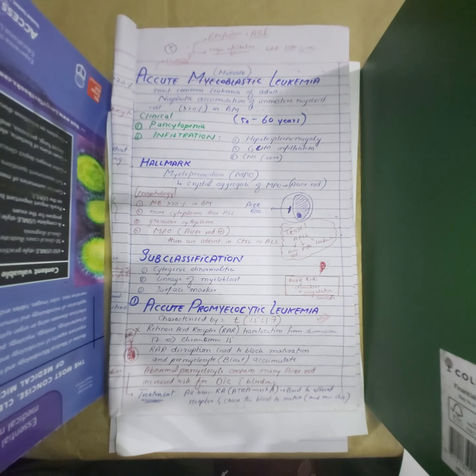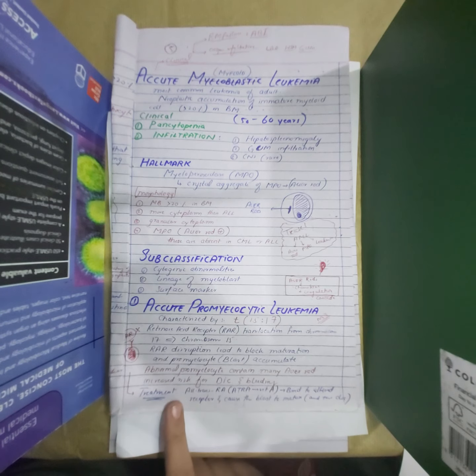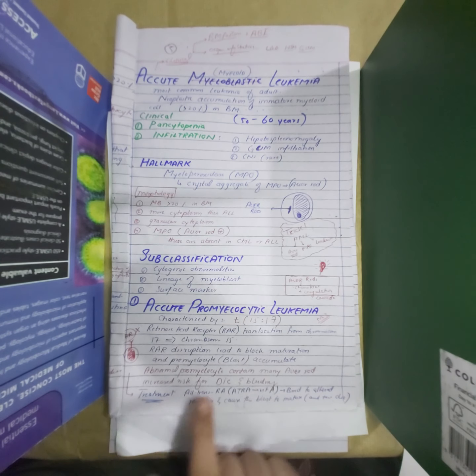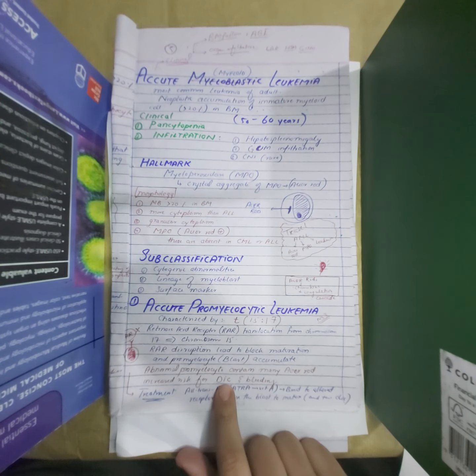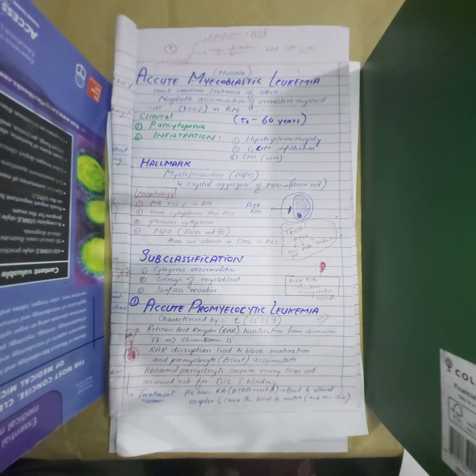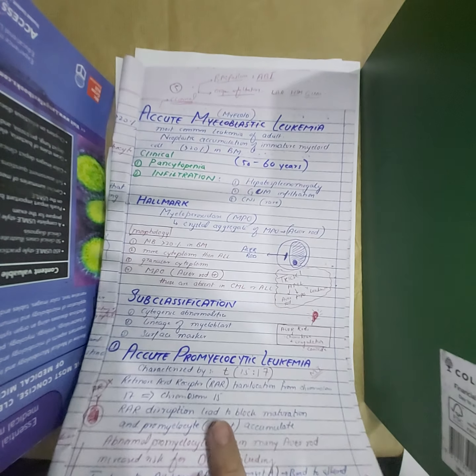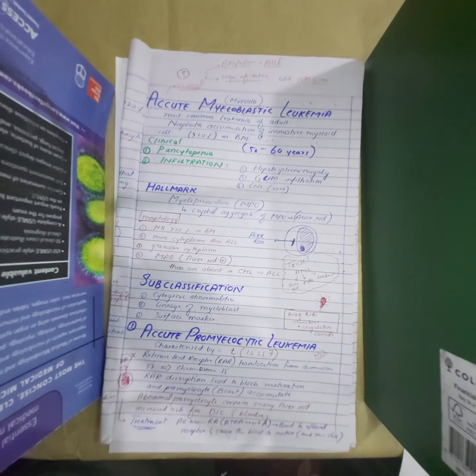So this is called acute promyelocytic leukemia. Abnormal promyelocytes contain many Auer rods, and this increases the risk of bleeding and disseminated intravascular coagulation. Why does this increase the risk of bleeding?